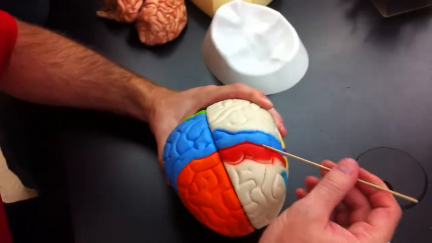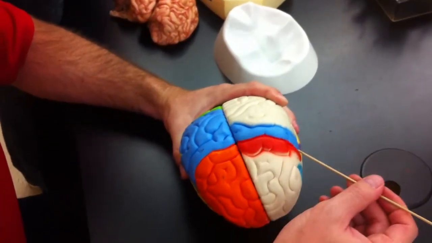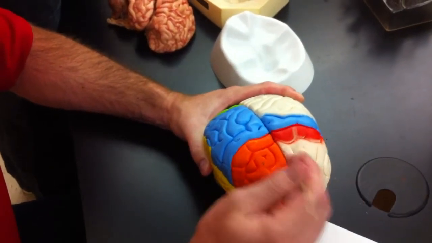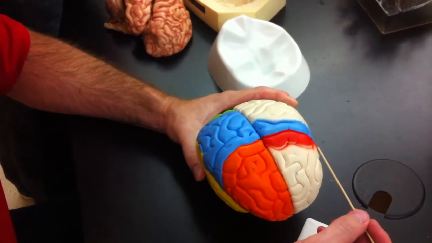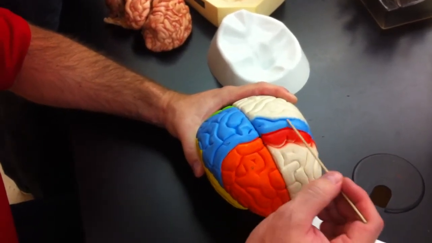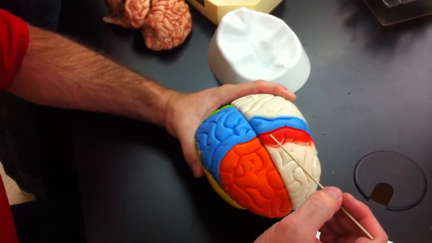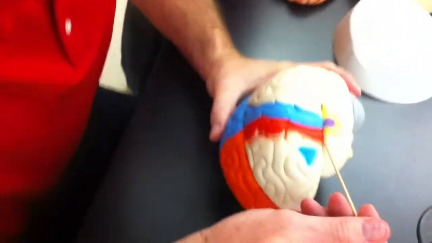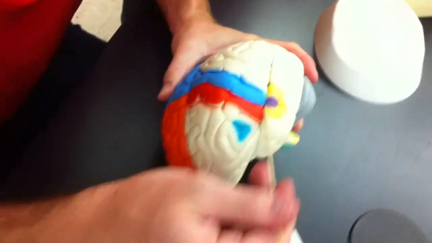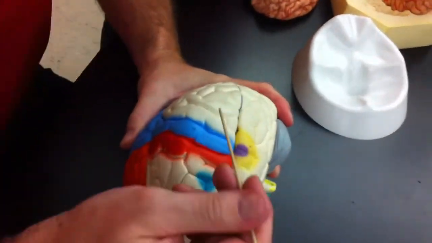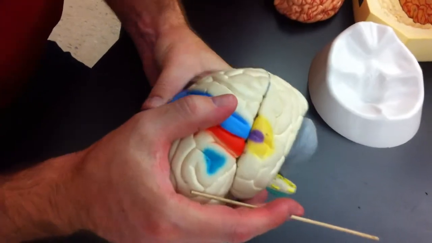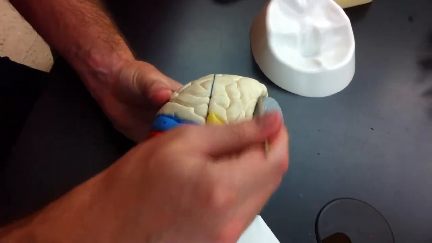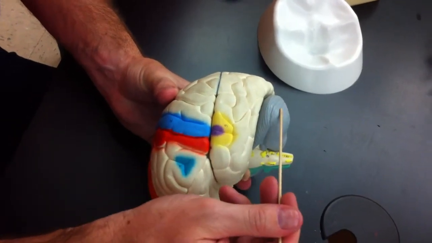Here we have the central sulcus. If you look at the central sulcus, it divides the gyri, these brain tissue ridges. So this would be the precentral gyrus, and this would be the postcentral gyrus. This groove right here would be the lateral sulcus, dividing the temporal lobe from the parietal and frontal. And then this one right here would be the transverse cerebral fissure, dividing the temporal lobe from the cerebellum.